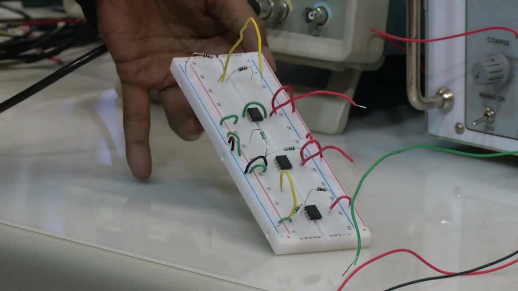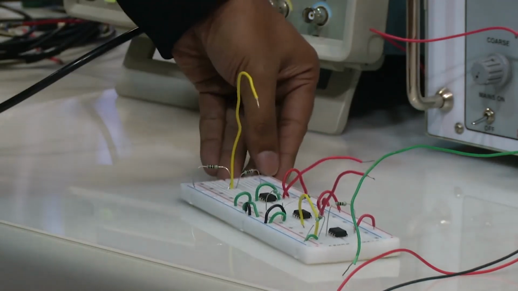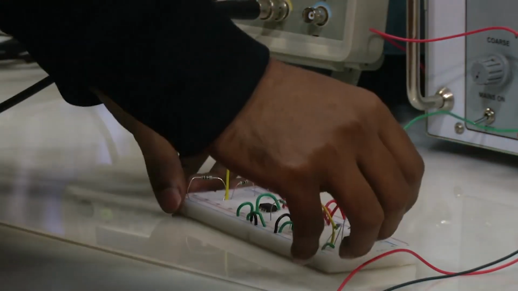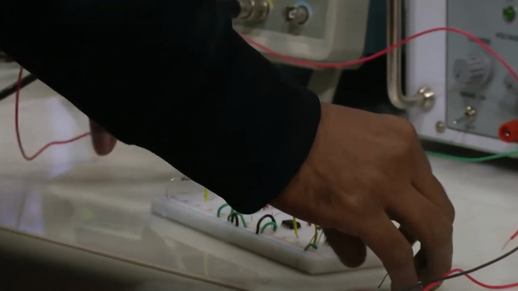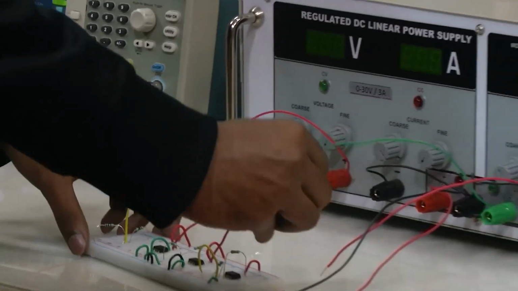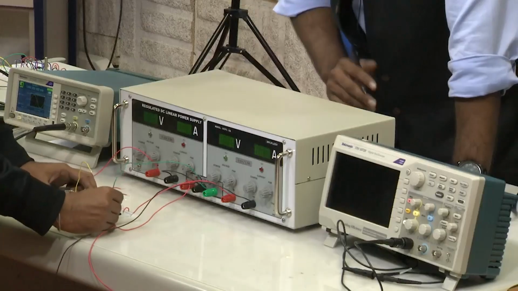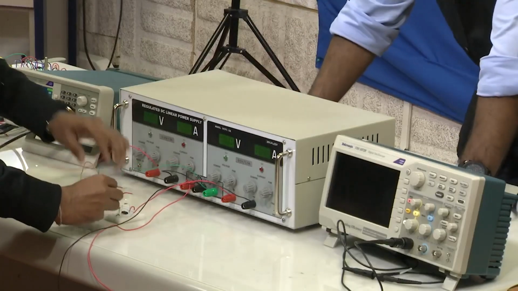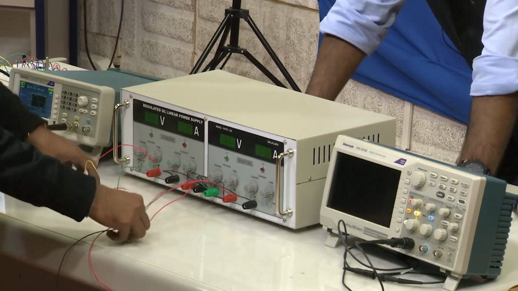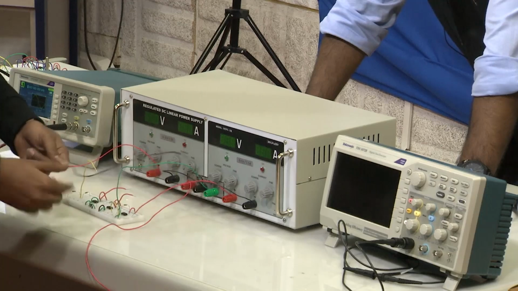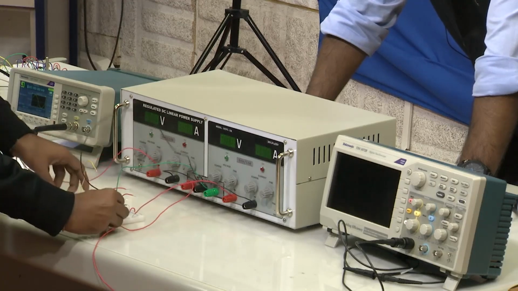Let us see that. So, how can we apply voltage? We have to apply voltage using the DC power supply, which is in front of us. So, he is just connecting the voltage plus and ground across the resistor.